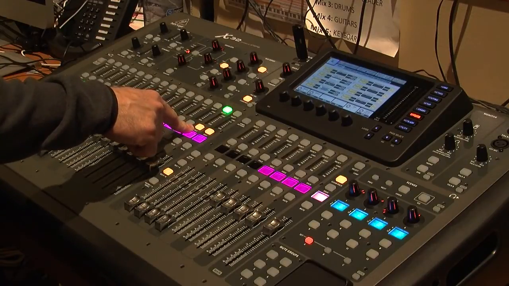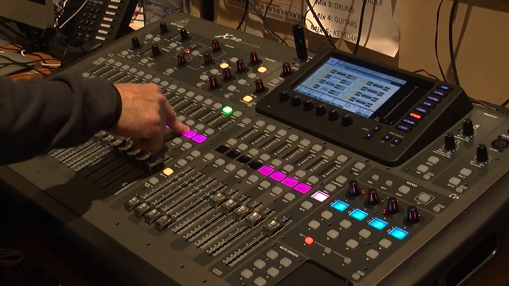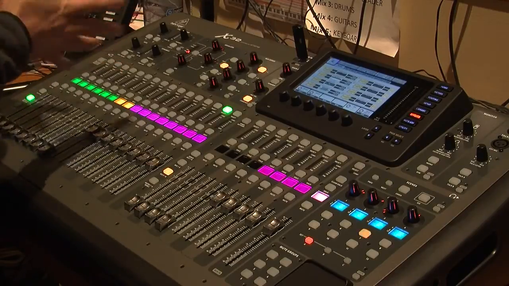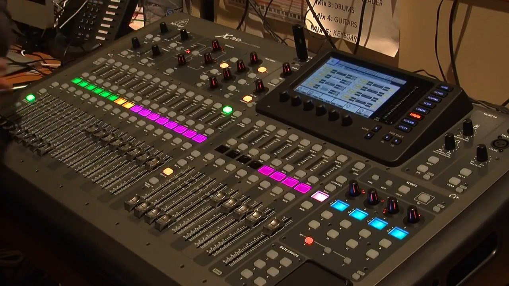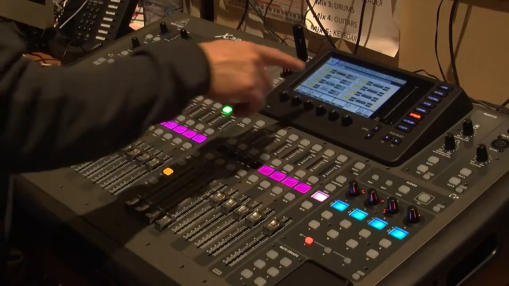Okay. Make sense? Kinda, yeah. Okay. Effects are probably not something you're going to use right away anyway. Right. So, that can all come in time.